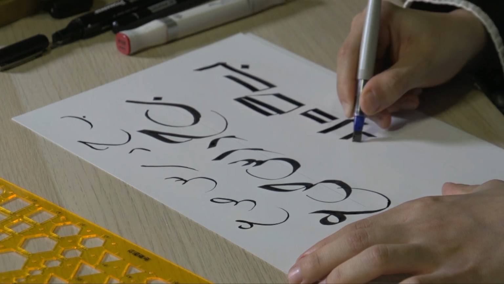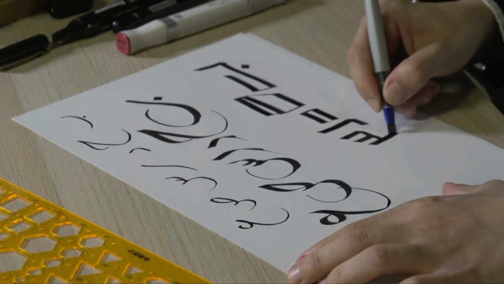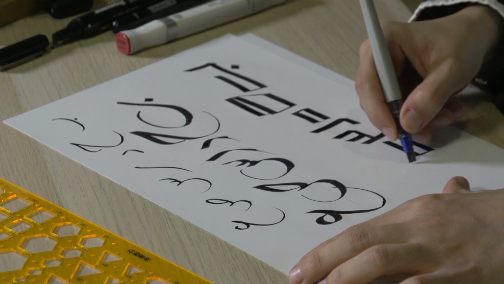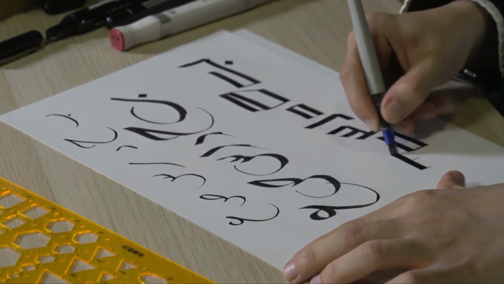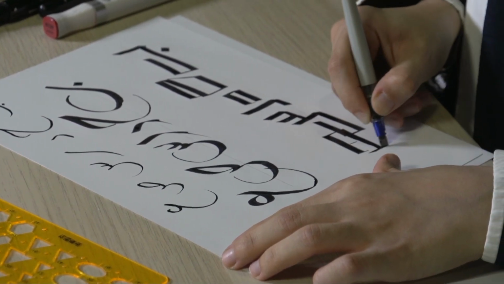So as you can see, I'm trying to copy and tweak a bit the sizes between each letter to keep the rhythm and to keep it similar to each other.